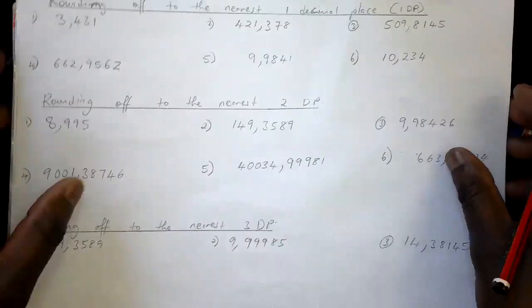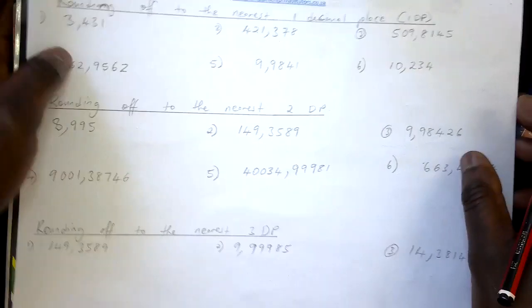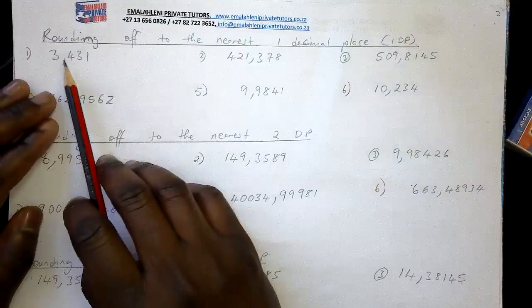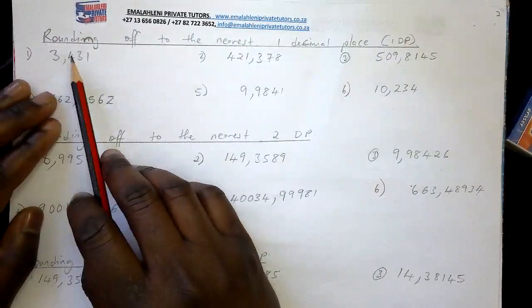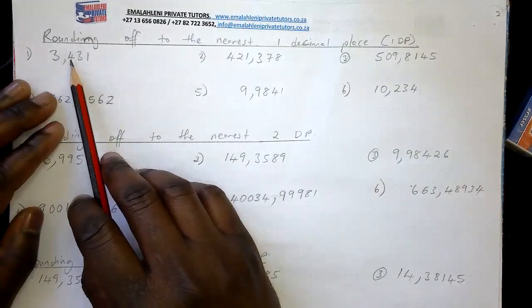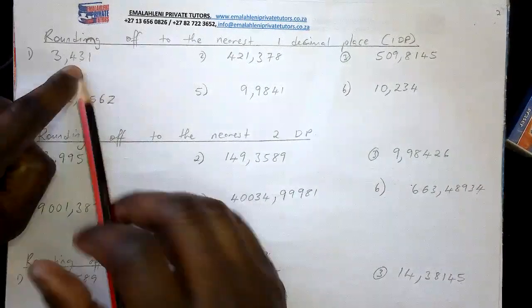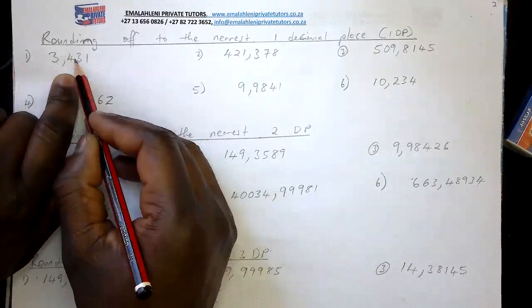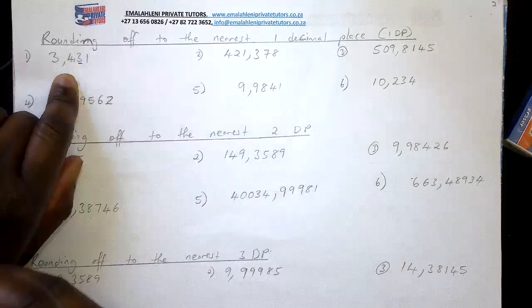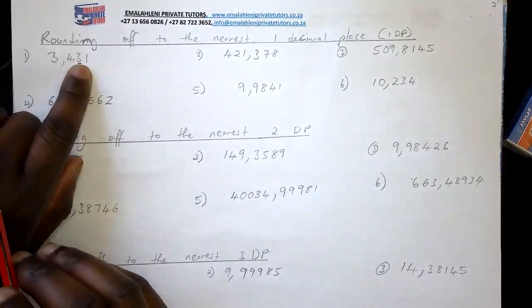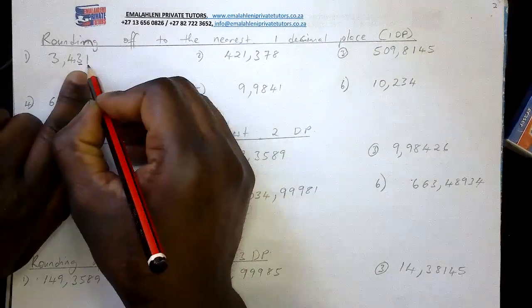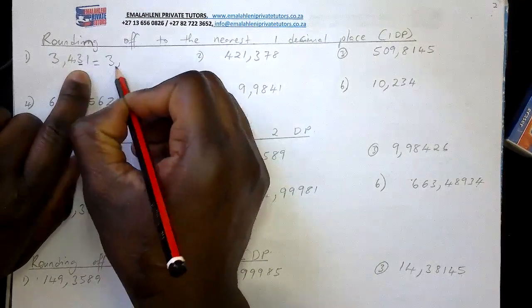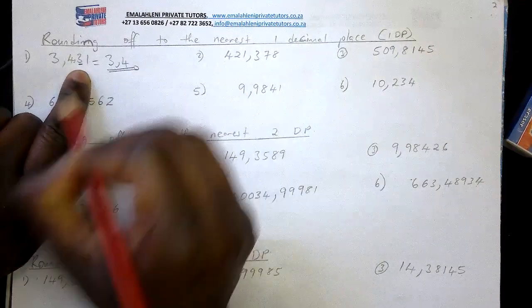Now let's move on to rounding off to the nearest 1 decimal place. So we now say, okay, we are done with the whole number. What about now when you're saying to the 1 decimal place? What do we mean? We mean to say we only want one number after the comma. So when we want one number after the comma, we look at the number next to it. Again, the number next to it is below 5. What do we need to do? We don't need to worry about 1. It's going to remain like that. So it's going to be 3,4. That's what we mean when we say 1 decimal place.